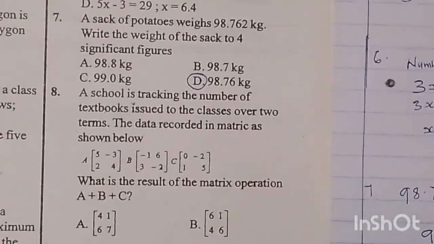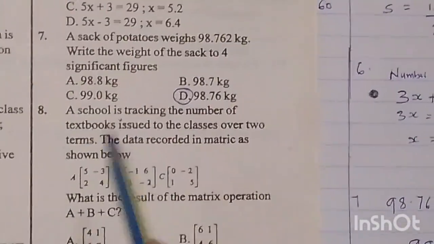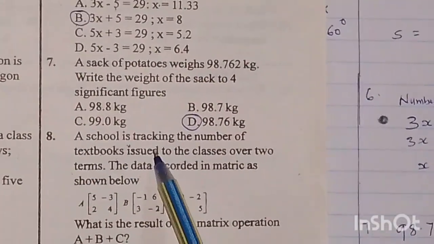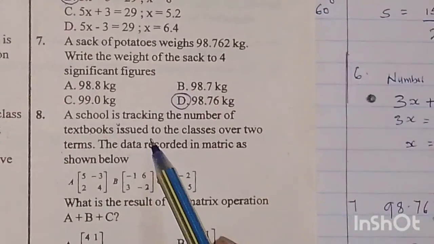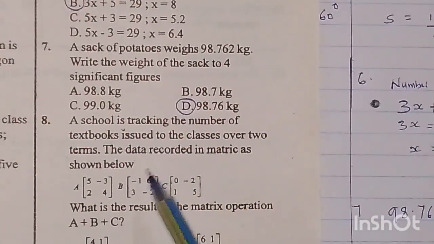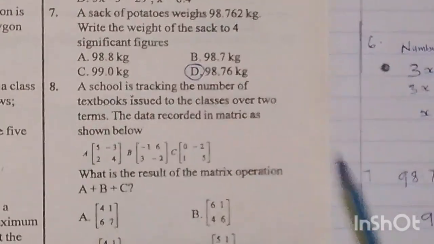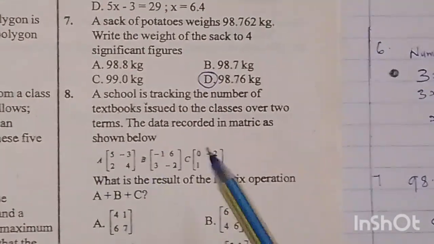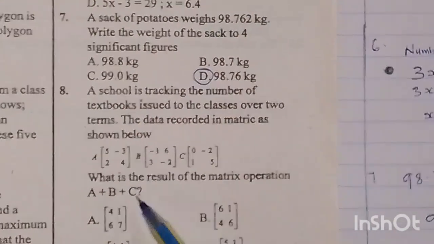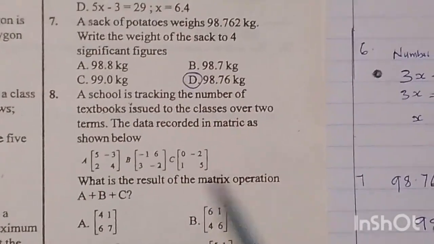Question number 8 states, a school is tracking the number of textbooks issued to the class over 2 terms. The data recorded in matrix is shown below, A, B, and C. What is the result of the matrix operation A plus B plus C? Therefore, we add all these matrices.